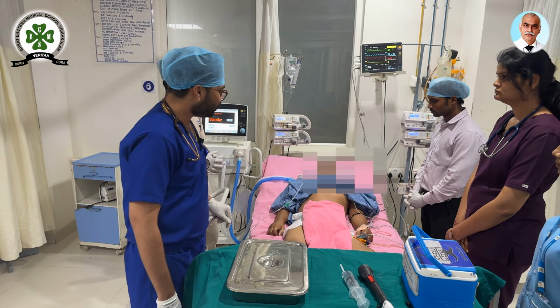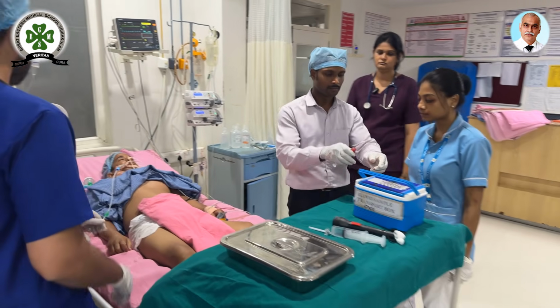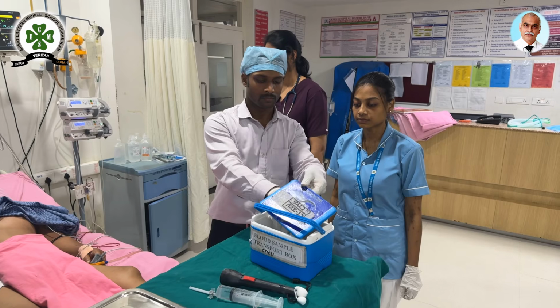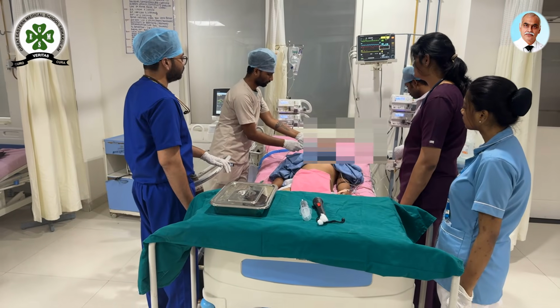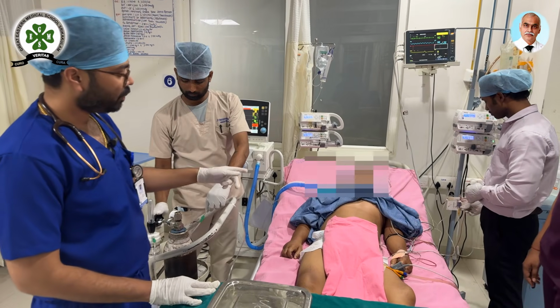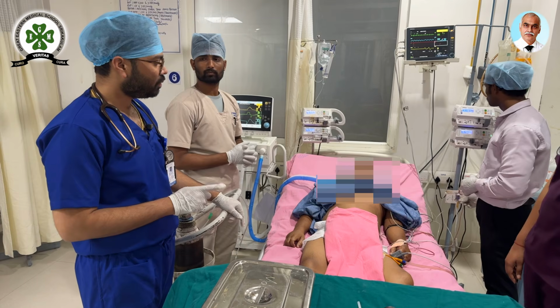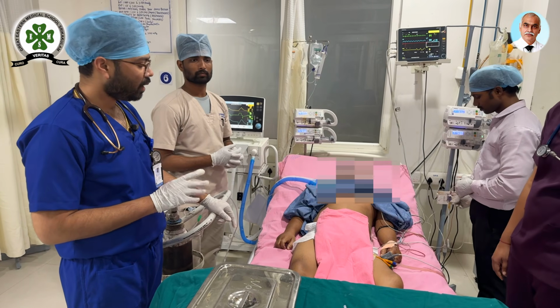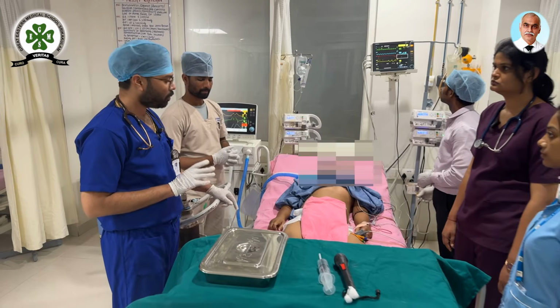Now 8 minutes are over, we should take another ABG, then disconnect the oxygenation and connect the ventilator. For interpretation of the apnea test, after getting the second ABG, if PCO2 value is more than 60 mm of mercury or more than 20 mm of mercury above baseline PCO2, the apnea test is positive.